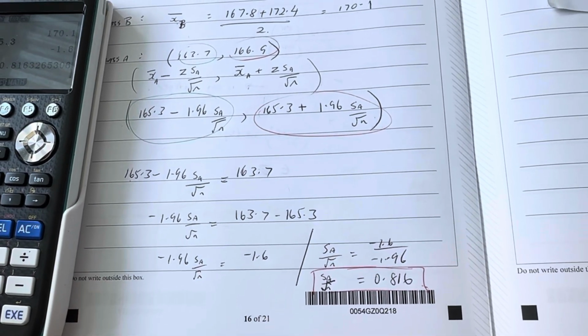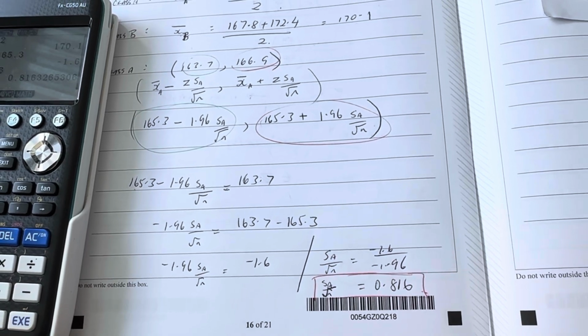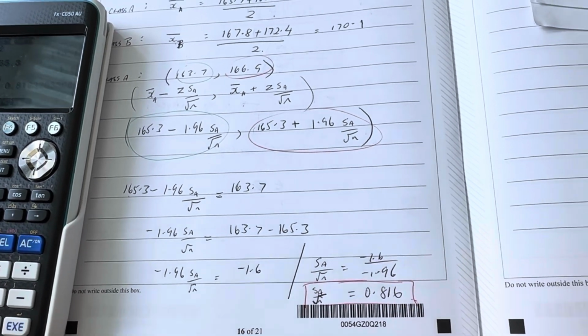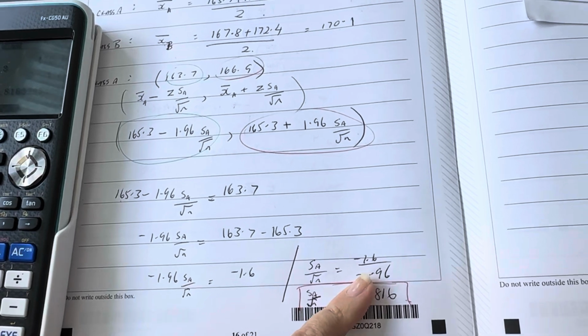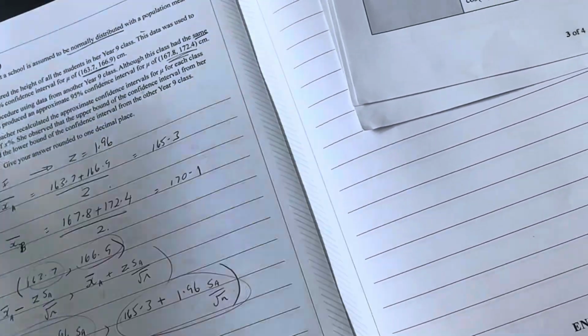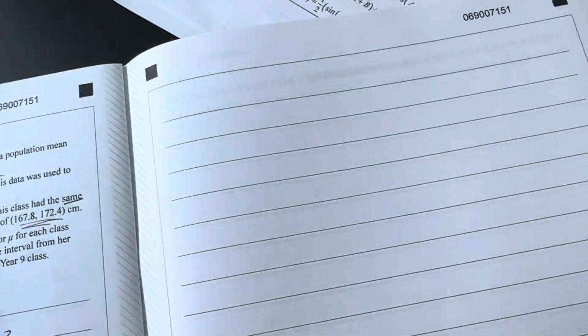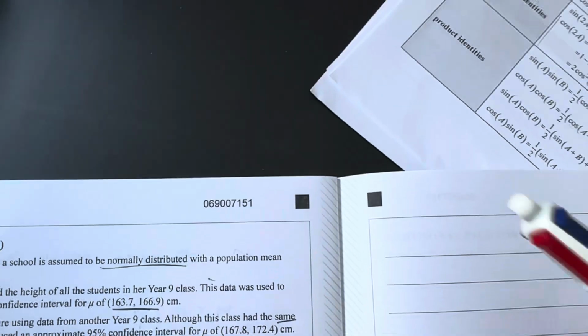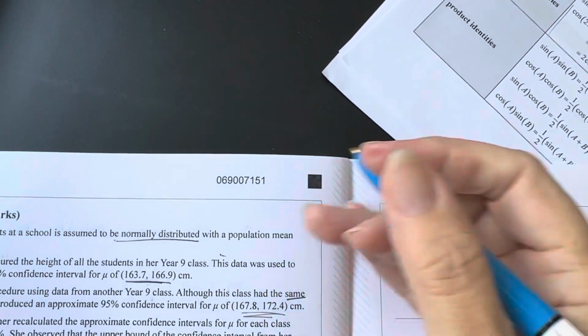We don't know what n is. We know n is consistent for both classes. So we did that. We're going to do the same thing for Class B. Okay, so doing the same thing, Class B.